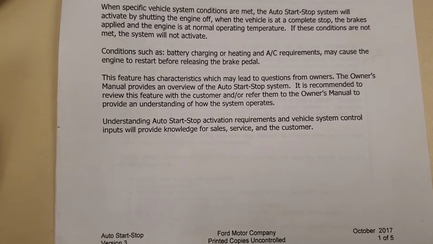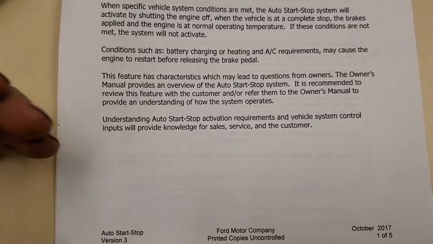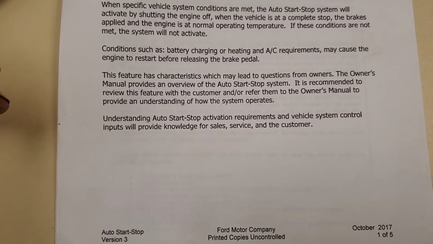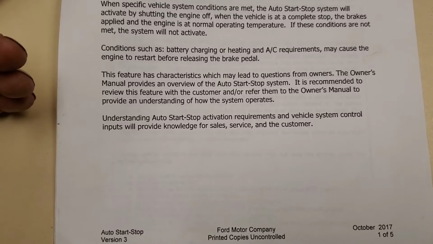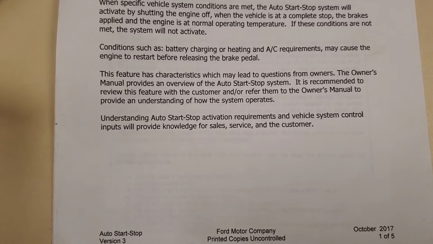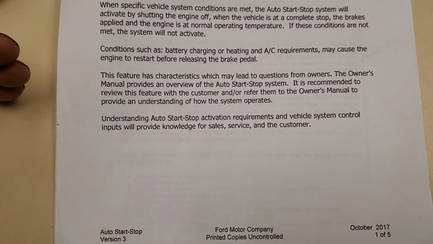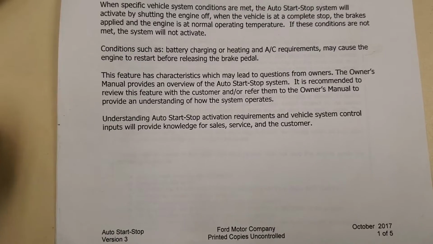And he goes, oh, that's not true. Mine shuts off. That's because your in-cab temperature has reached its point and there's no reason for it to be on. Now, once it drops below that point, it's going to start back up again on its own. Doesn't matter if your foot's on the brake or not. Most of the time, if the AC's on, it's not going to disengage because your vehicle's always trying to keep it at that temperature.